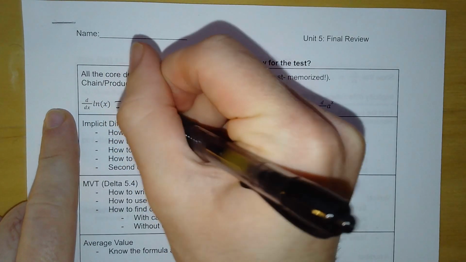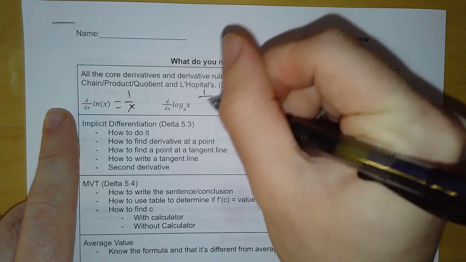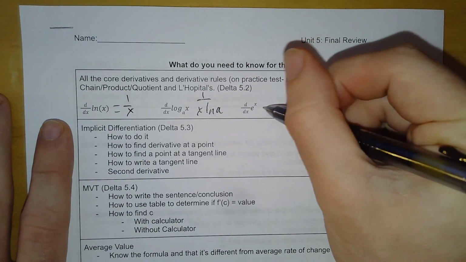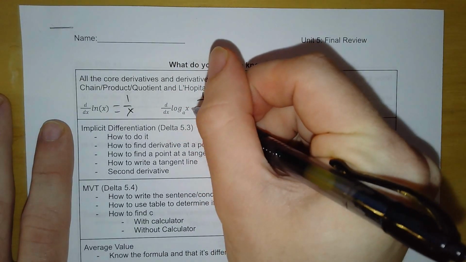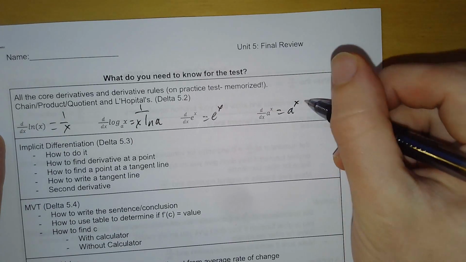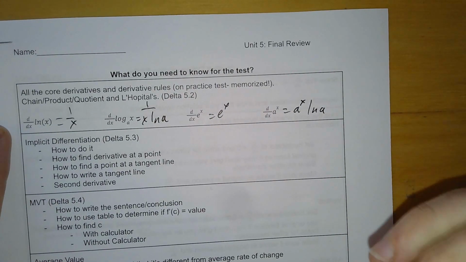You should know these four, right? Just off the top of your head. This is 1 over x. This is 1 over x ln a. This is e to the x, right? And this is a to the x ln a, right? So you should know all the derivatives.